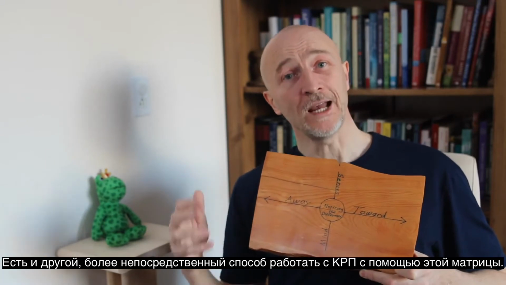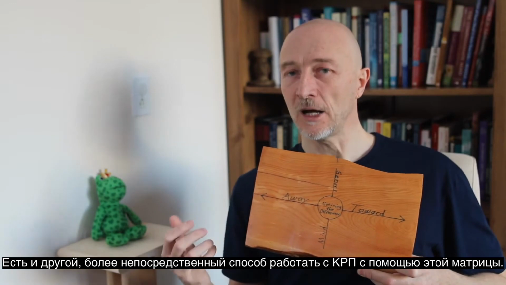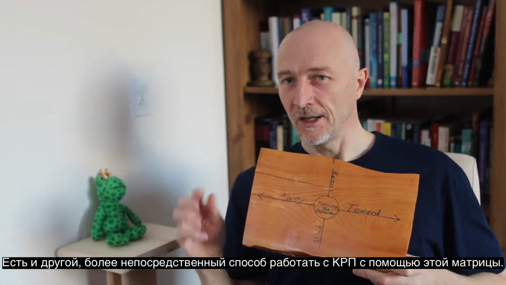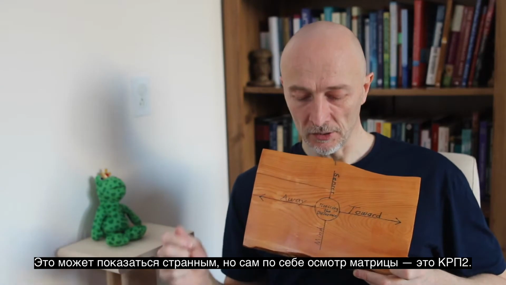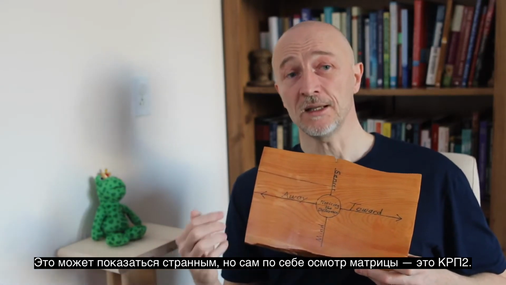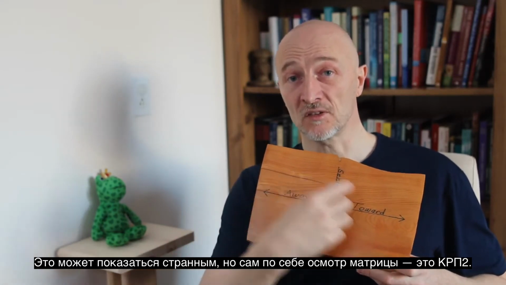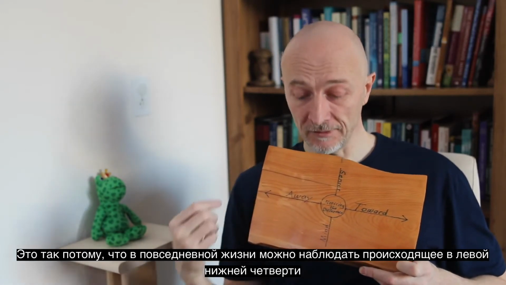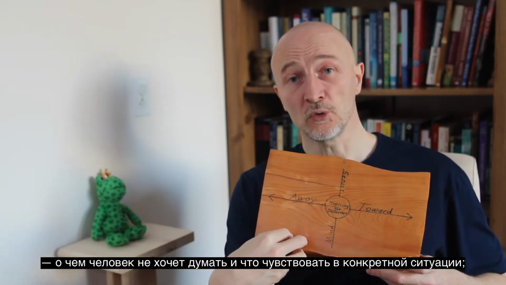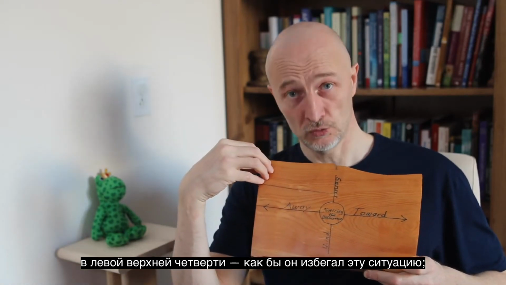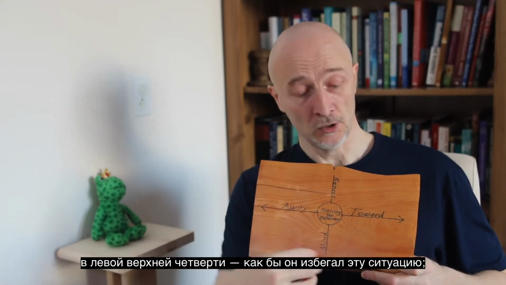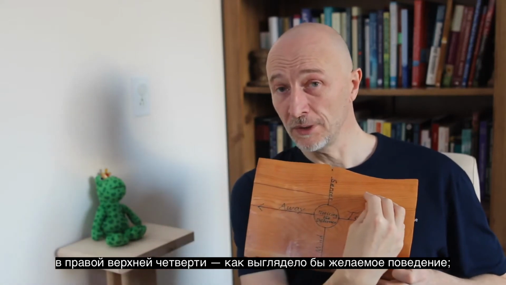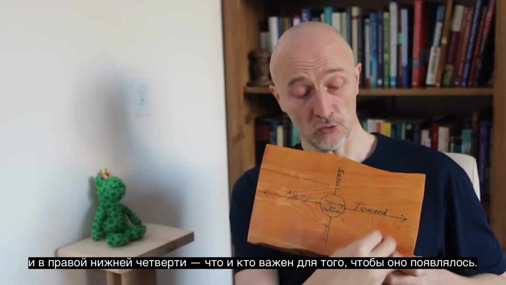But there's another way, even more direct, to think of CRB with the matrix. And it may sound a little bit strange, but an improved CRB is simply looking through the matrix, sorting things on the matrix. Why is that? Because in your daily life, if you're able to see what shows up for you bottom left, what you don't want to think and feel in a particular situation, what you would do if you got hooked by that stuff, what the person you want to be would do, and who and what would be important to you in being able to do that.